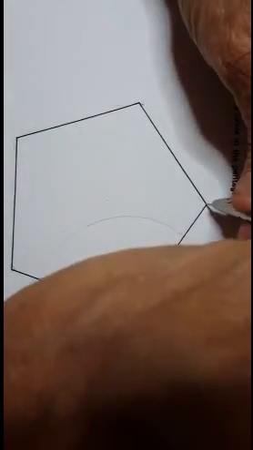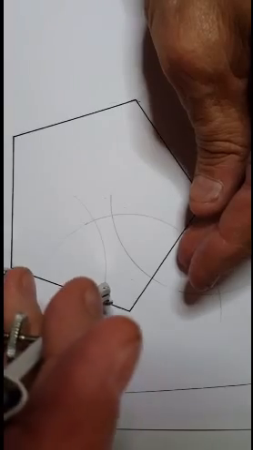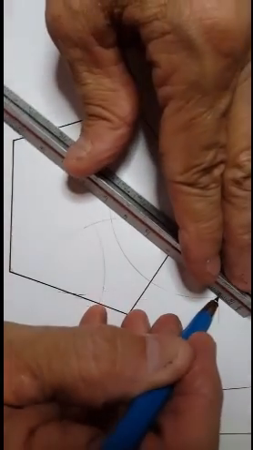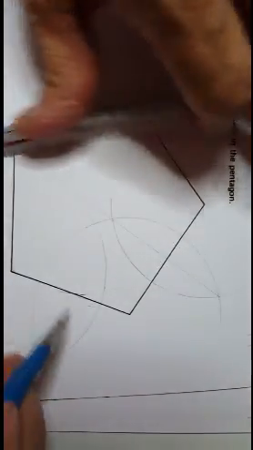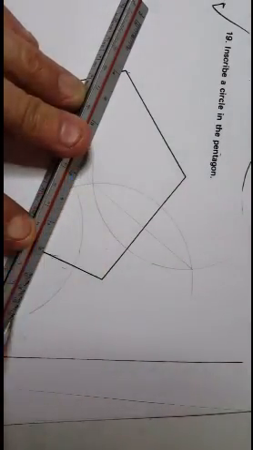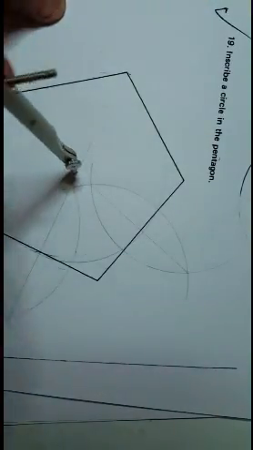So you're basically trying to find the center of the pentagon, and this works fine. Okay, so this should be the center of the pentagon, and we should be able to draw tangents at all those points if it's a regular pentagon, and it appears to be, so it should work fine. So it did.